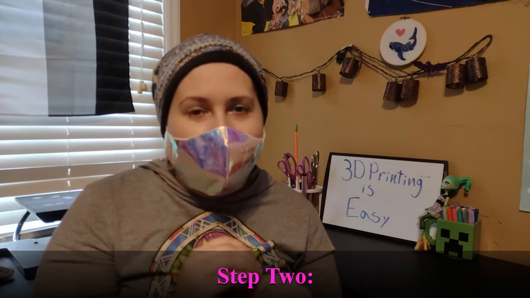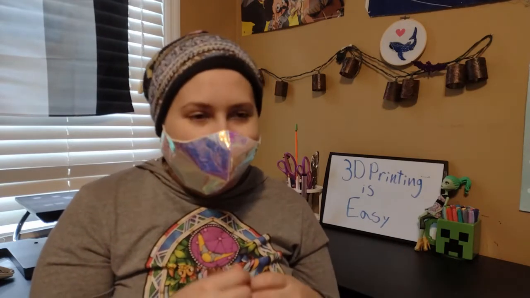So you can either make one or find one, and then the next step is exporting the file into what is called an STL file. This is just your model as a file. On Thingiverse, it would be as simple as hitting download, or in Tinkercad, you just export as an STL file. It's super simple. Just save that somewhere you'll be able to find it.